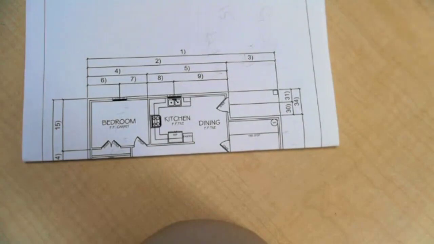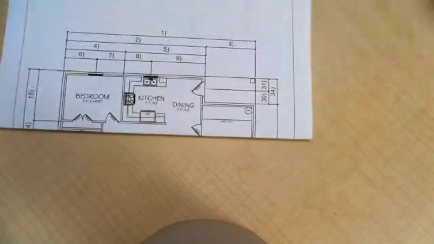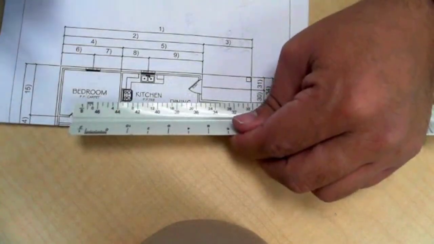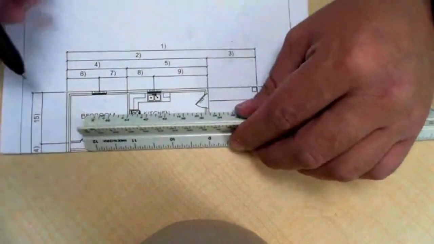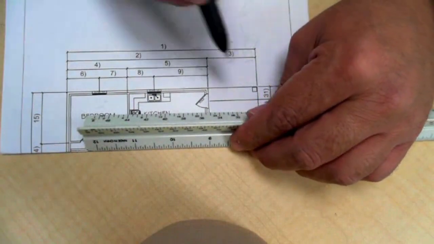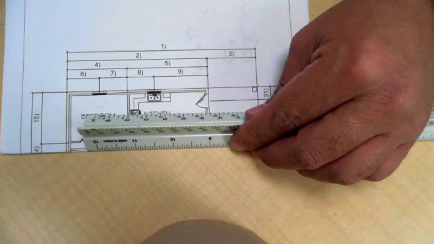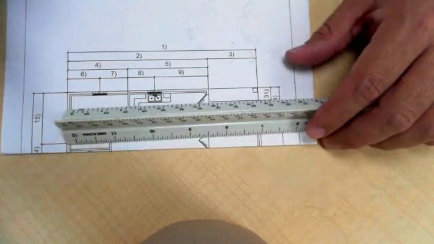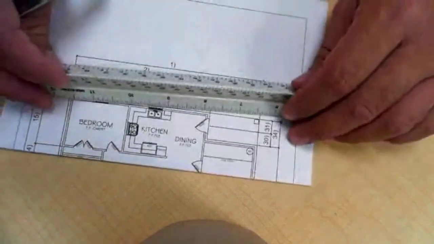Let's measure dimension 1. So what I'm going to do is get my 1/8 scale, because that's the one we have to use, and I'm going to measure from here to here, because that's what it's telling me to measure. All right? Actually, you can do the dimension itself. You don't have to go over here. You can do the dimension.